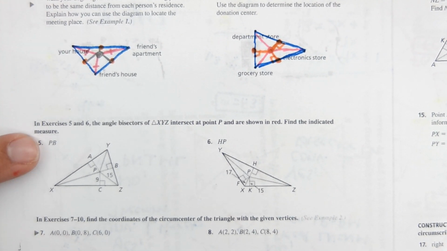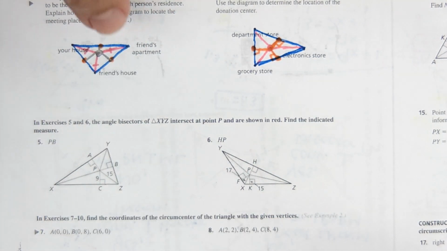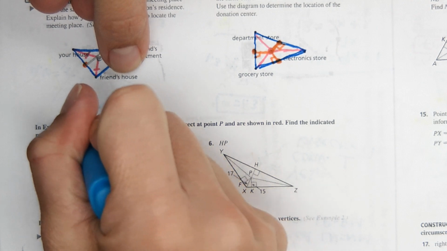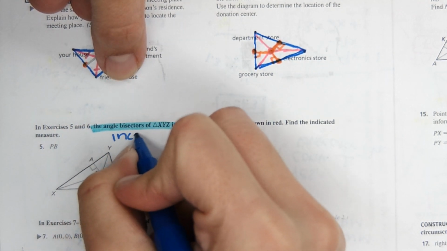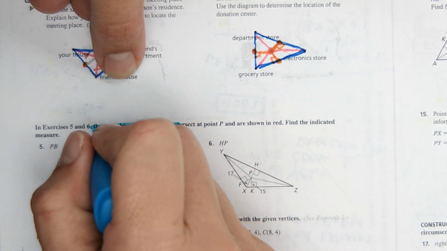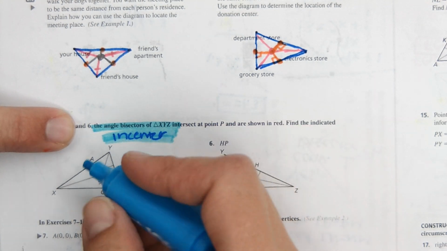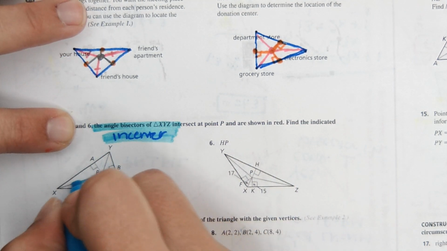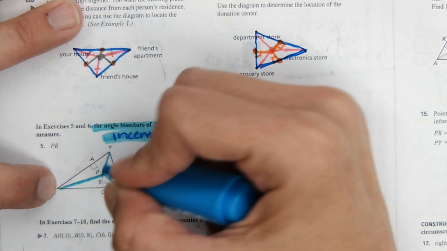It says angle bisectors, and specifically now we're switching to angle bisectors, so I'm going to switch colors. Angle bisectors intersect at the incenter. And again, I have a chart up here to kind of help your brain to put those together. So I'm going to highlight the angle bisectors right here. This is an angle bisector, this is an angle bisector, this is an angle bisector.